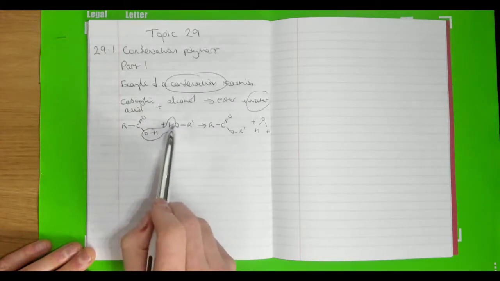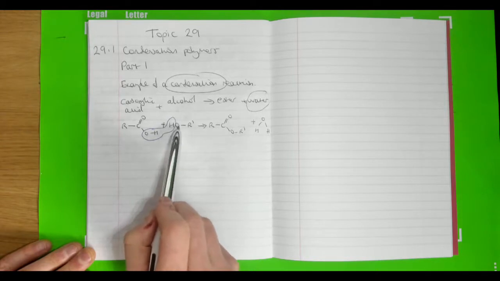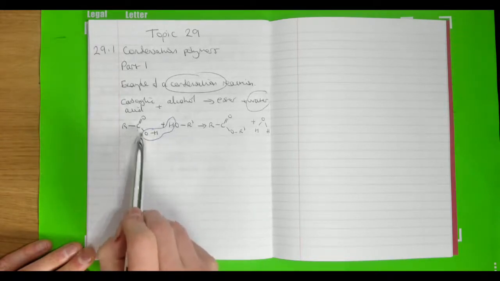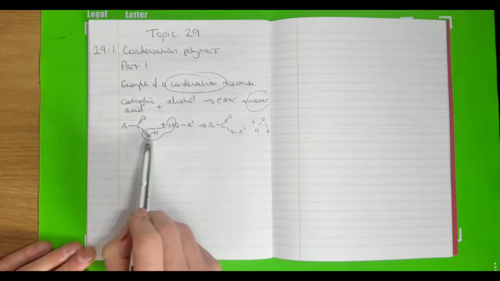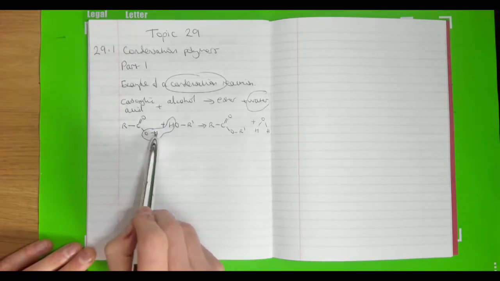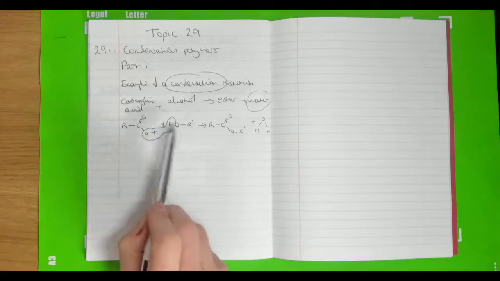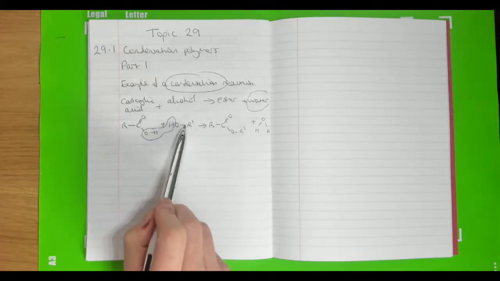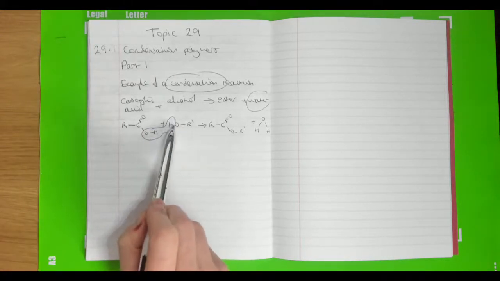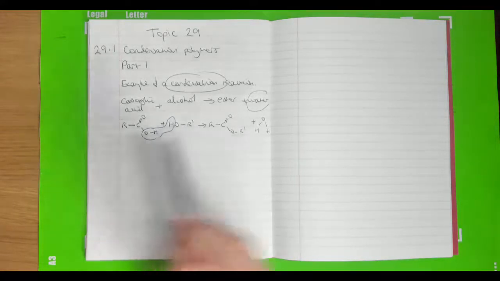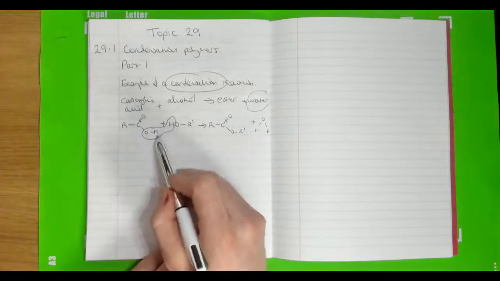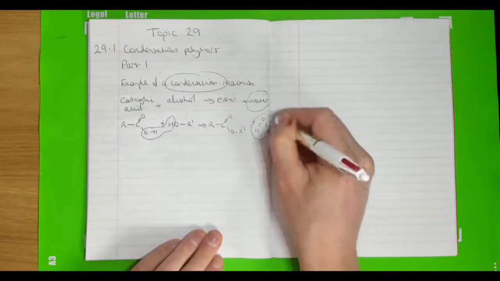So it's the OH bond in the alcohol which breaks, and the CO bond in the carboxylic acid breaks, rather than the OH bond breaking in the carboxylic acid and the carbon-oxygen bond breaking in the alcohol. So it's this bond that breaks here, and that bond that breaks there. And that makes your molecule of water. So we've got H2O here.